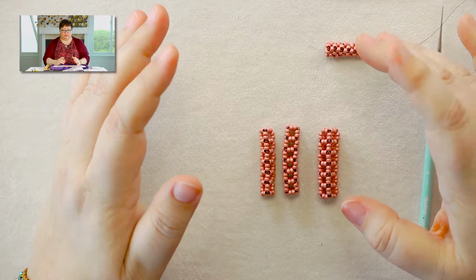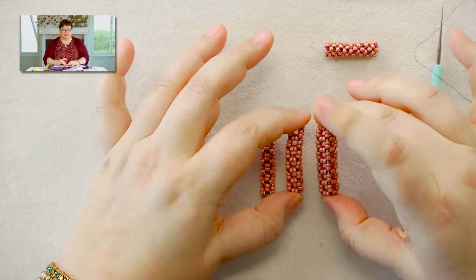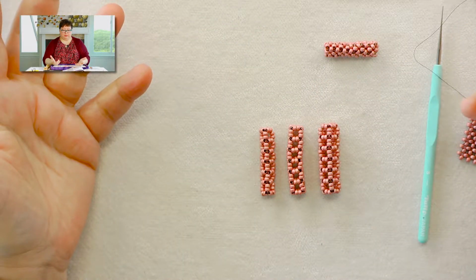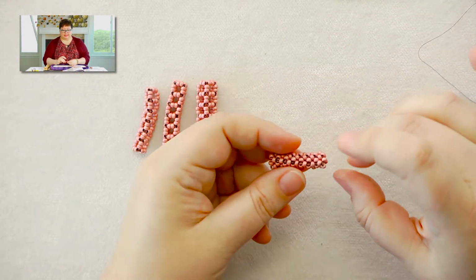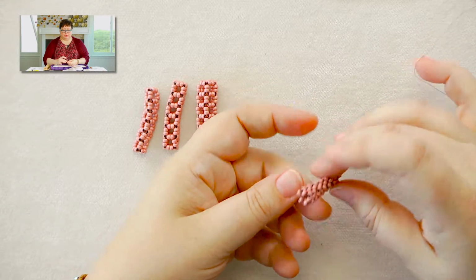But it probably is going to look a little loosey-goosey. It's going to be hard to hold on to. So in this case, using a dowel to start it off is a good option for you. I wanted to show you that when you pick your dowel size, you want to be a little careful and make sure that you don't pick a dowel that is too big.